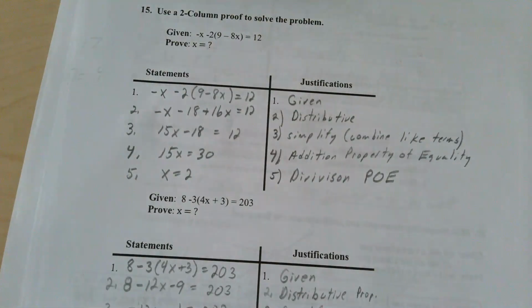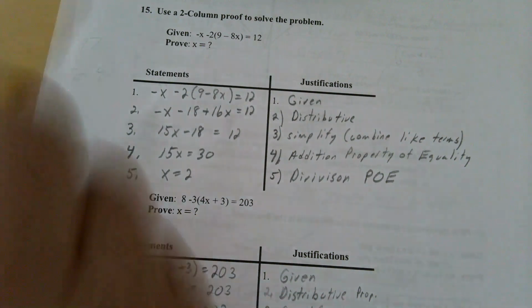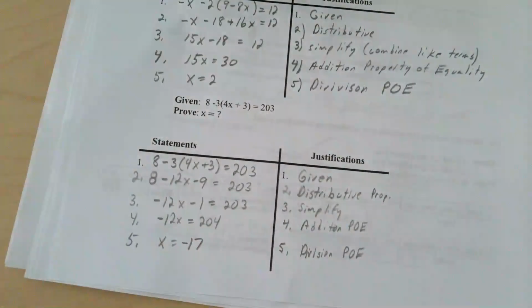Okay, here I'm not going to spend much time. I feel very strongly that students know how to solve equations and to be able to justify the moves. So this is really the only type of proof that you can do from scratch, that you won't need any hints. You should be able to go through an equation and show all your work and to justify all the steps. So you can see what I did. And then same thing for this proof here. We use the distributive property, we simplify, we add, we divide, and we can justify the answer. So I feel very confident with those types of proofs.